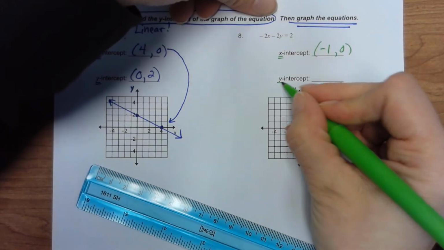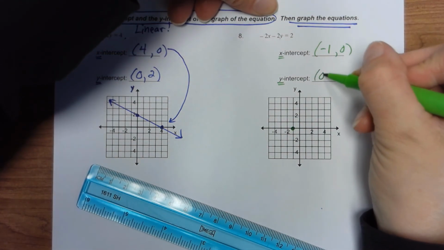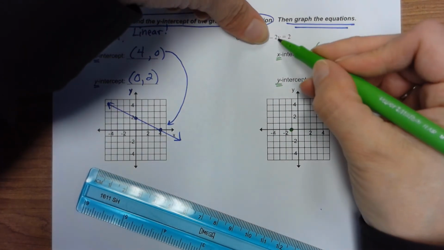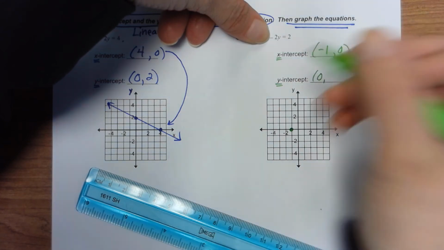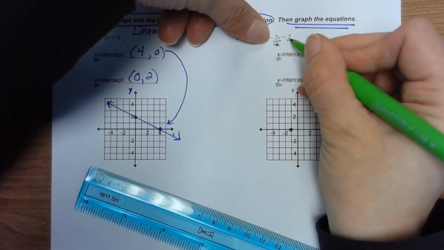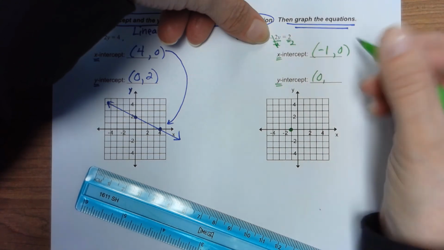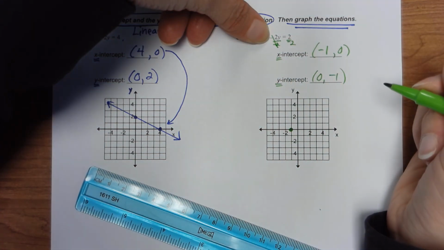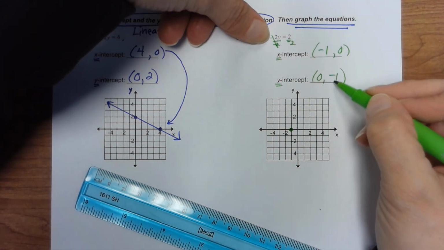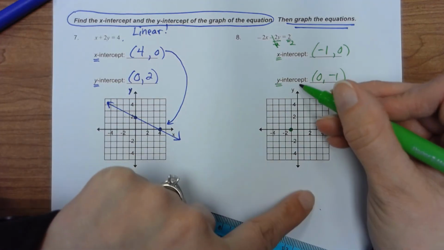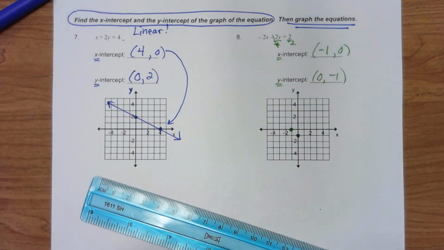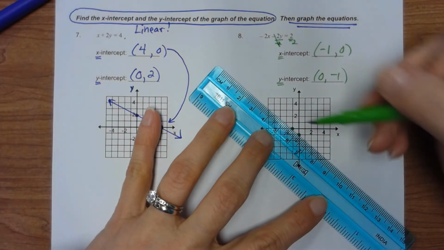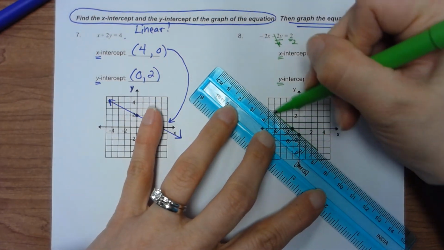To find a y-intercept, you zero out the x. I'm going to divide by -2, and y is -1. But see how they're in different places? This is in the y spot. So on the y-axis, make sure you touch at -1, okay? And there's the line, just like that.